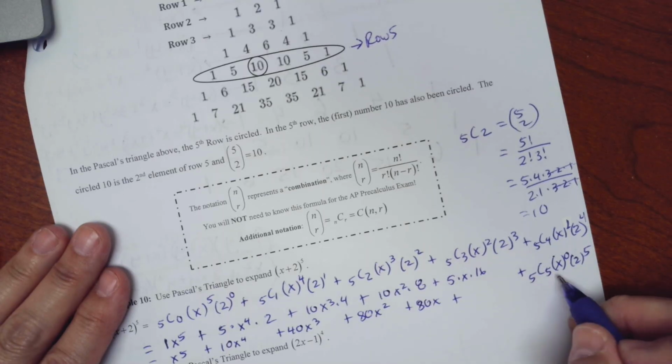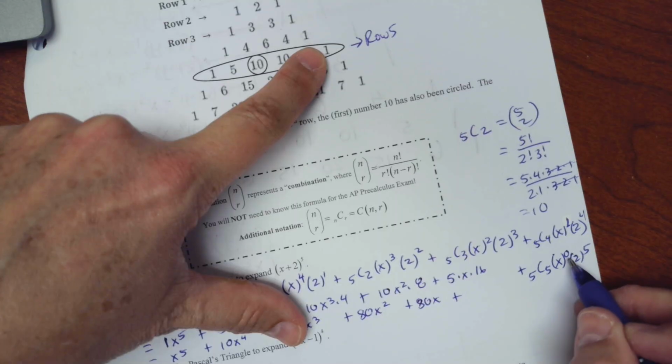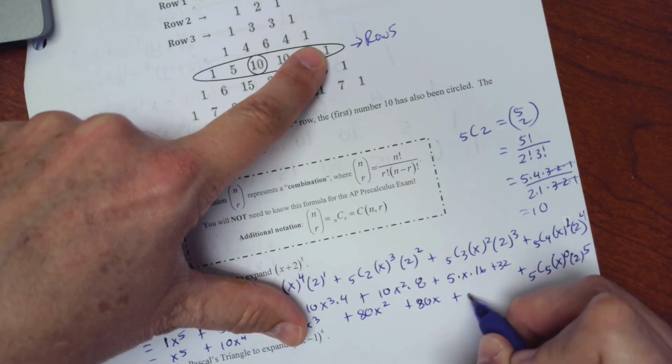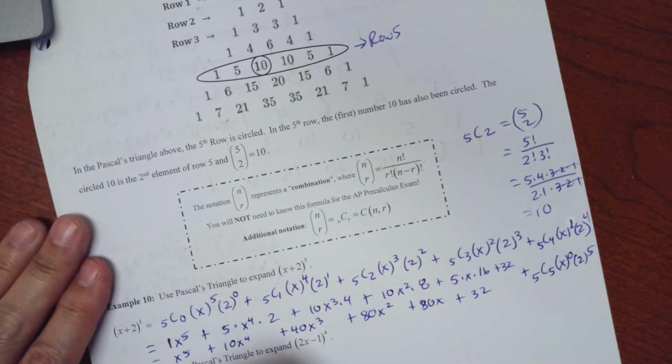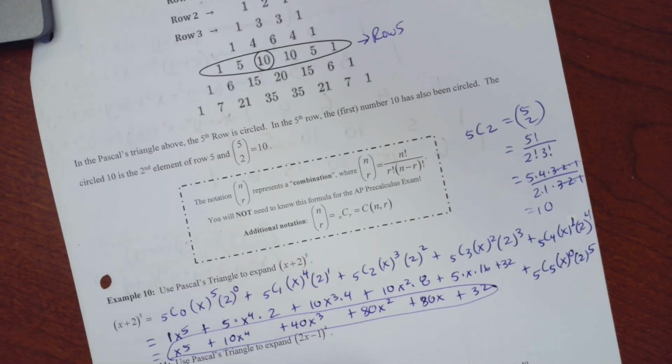And then finally, this last part, 5 choose 5 is 1. Right? x to the 0 is 1, and then 2 to the 5th is 32. So plus 32. So there would be my expansion of x plus 2 to the 5th.